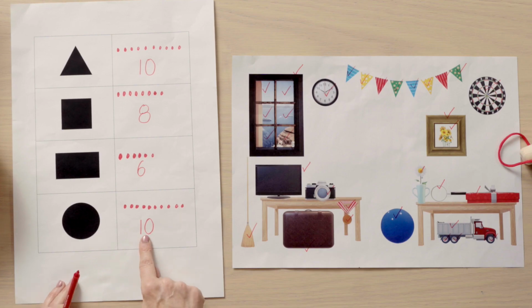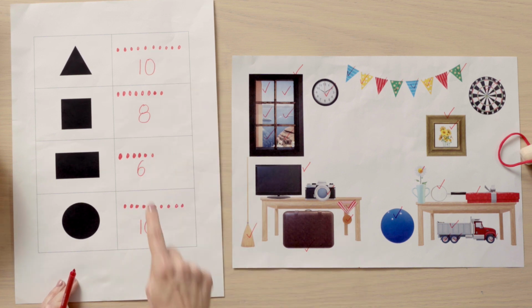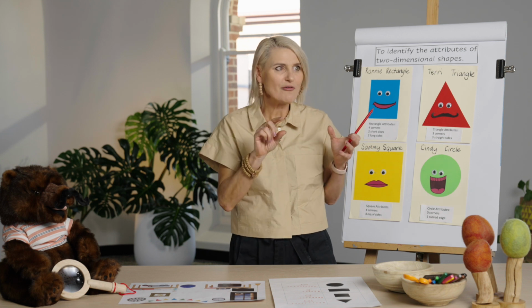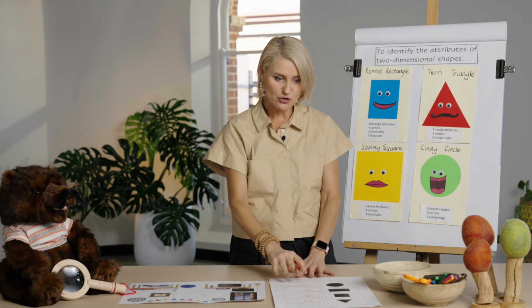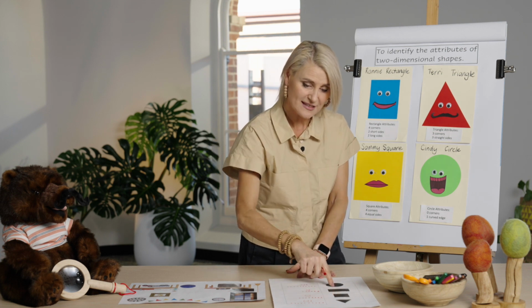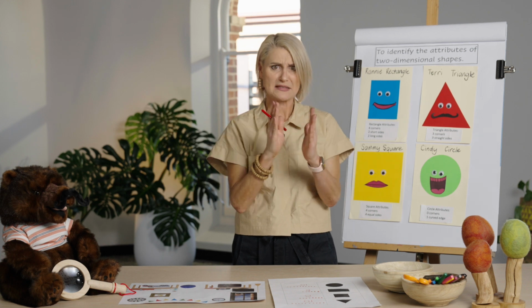So Baby Bear, we found 10 circles, 10 triangles, 8 squares, and 6 rectangles. That was so fun. Do you know, you could have a go at home having your own shape hunt. You could look around your house and you could try to identify all the different shapes, and you could have a go at recording it just like I did. You could draw the shapes and you can make a mark for every shape you find and see which one has the most and which one has the least.